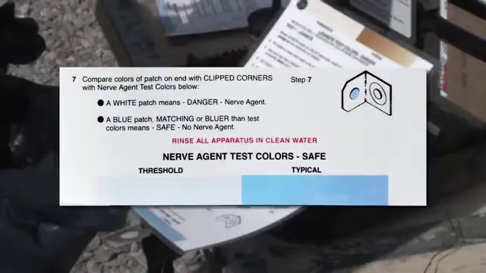You will compare the colors of the patch on the end with the clipped corners with the nerve agent test colors on the instruction card. A white patch means danger, nerve agent present. A blue patch matching or bluer than the test colors means safe, no nerve agent present. Any color changes after your initial reading should be disregarded.